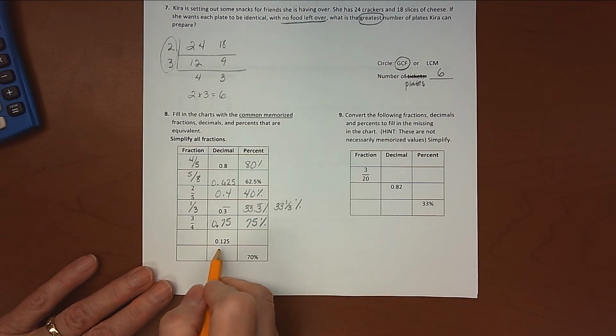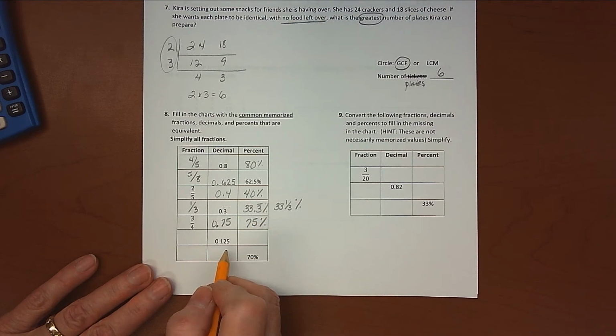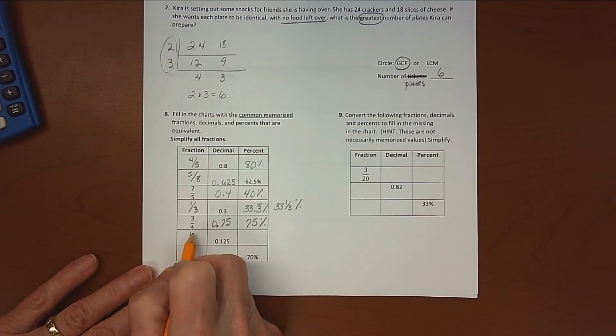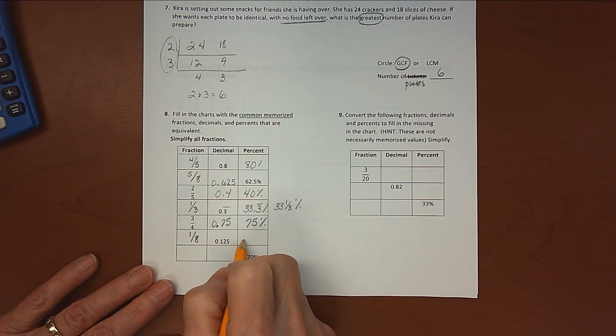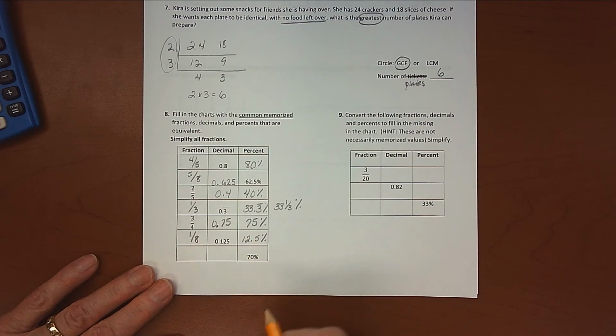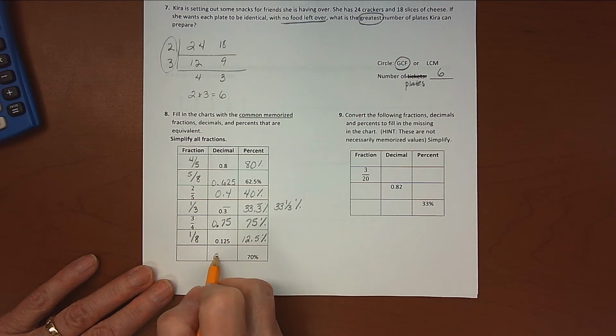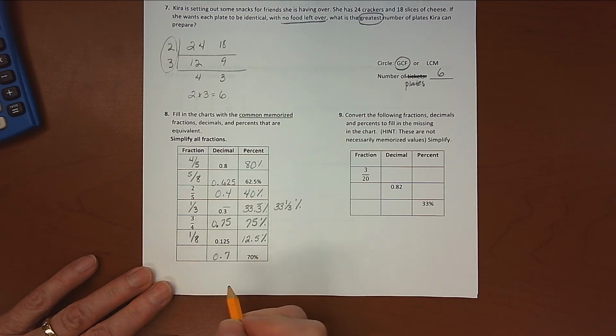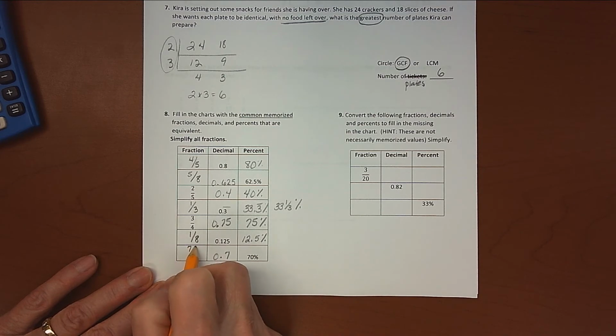And then 0.125 or 125 thousandths, again, another one we needed to memorize, and that's 1/8, and that would be 12.5%. 70% is 0.7, and then the fraction that goes with that is simply 7/10.